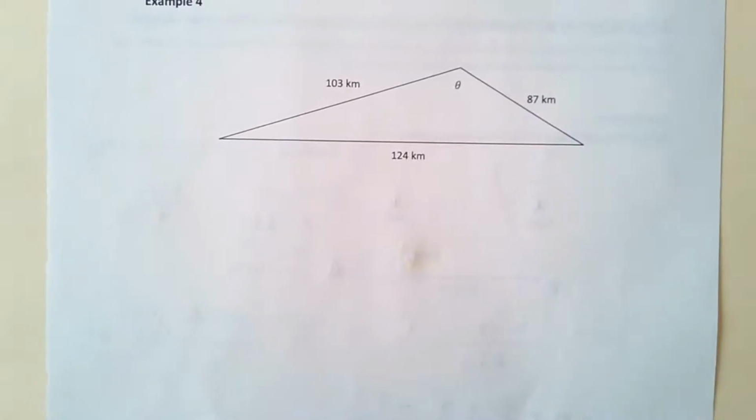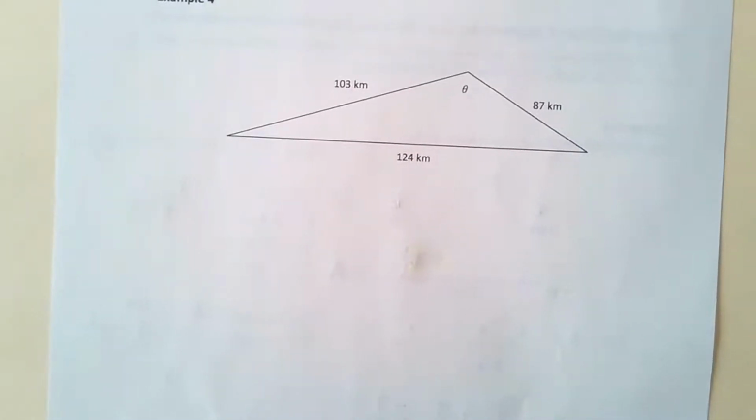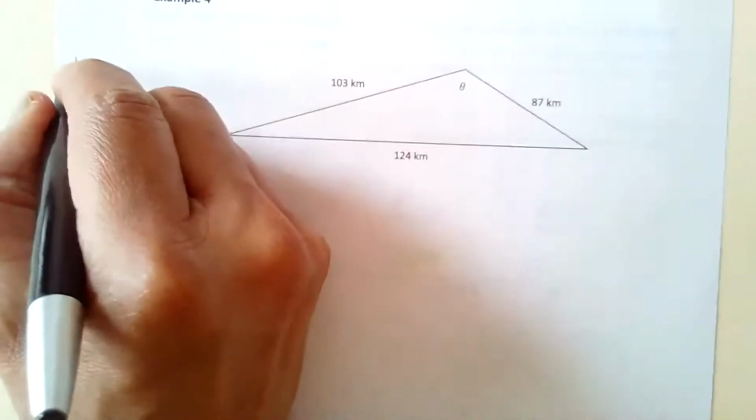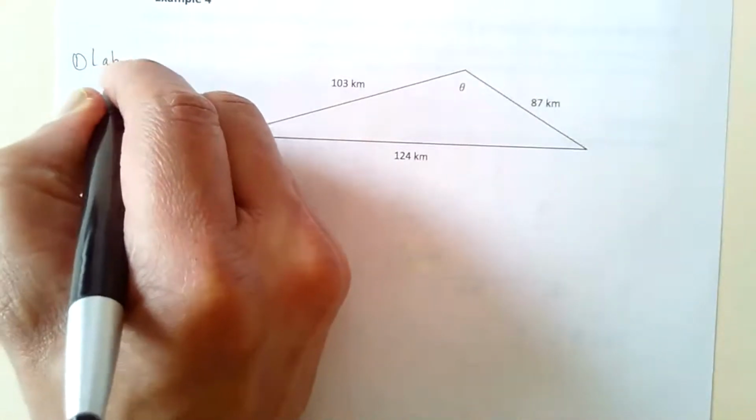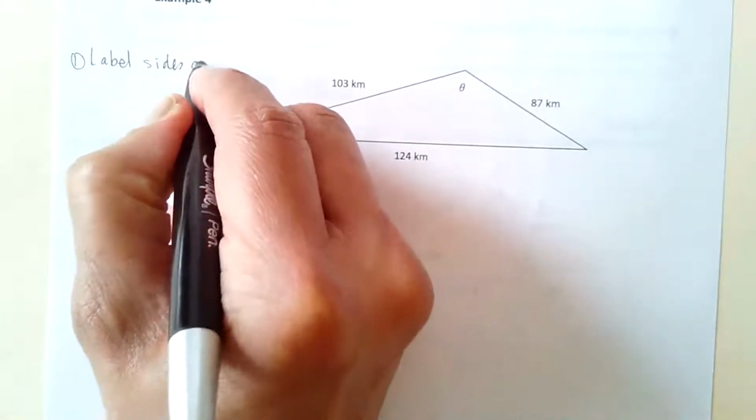Example 4. Step 1, label sides and angles.